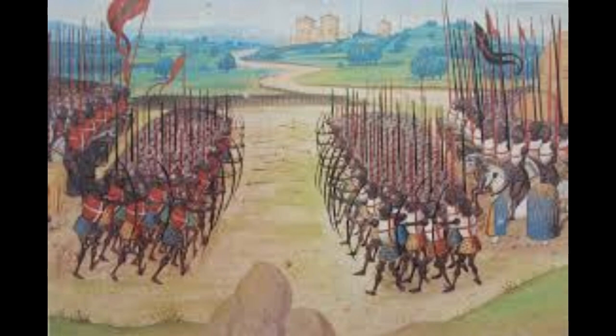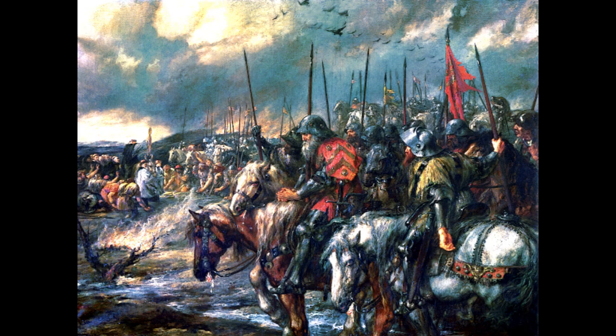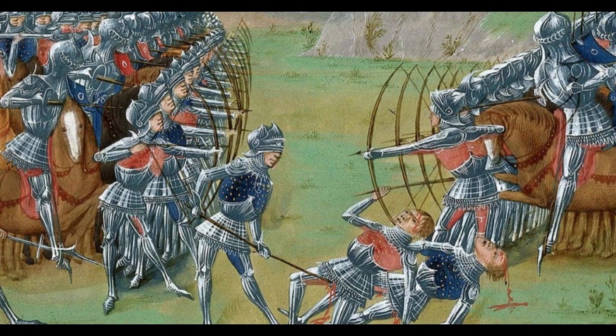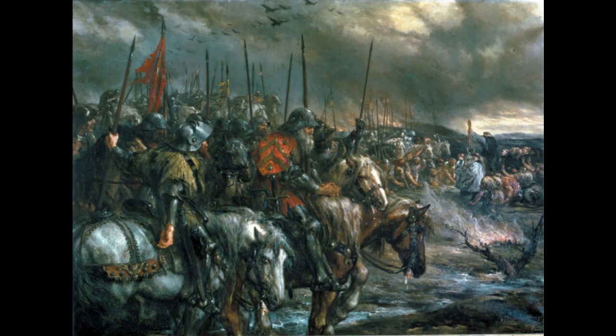Battle of Castillon, 1453. The final battle of the war, where French artillery crushed English forces, effectively ending English territorial ambitions in France. Key innovations and impact. The Hundred Years' War introduced several military and societal changes. Military innovations. The use of the longbow, gunpowder, and artillery transformed medieval warfare.